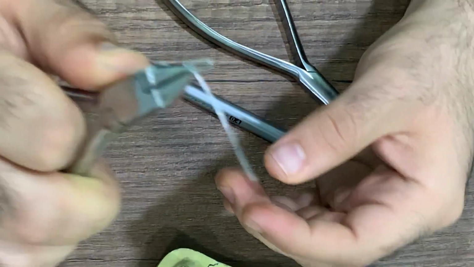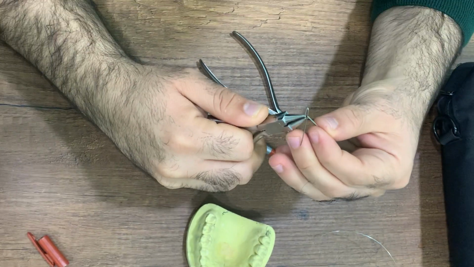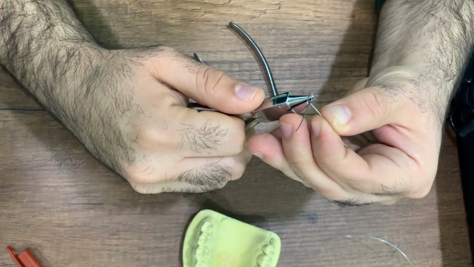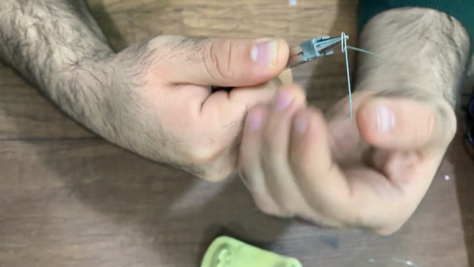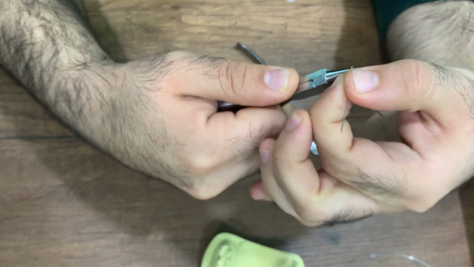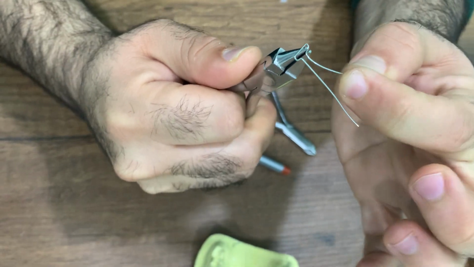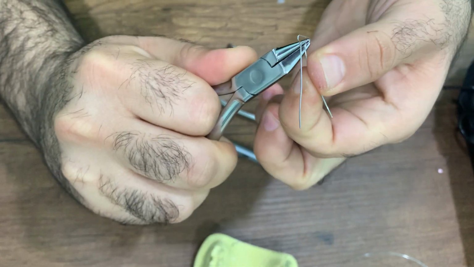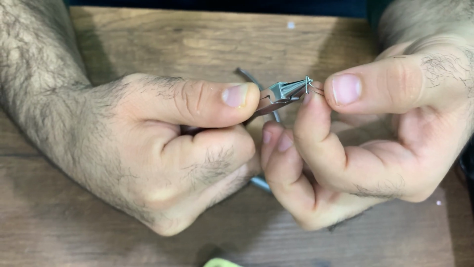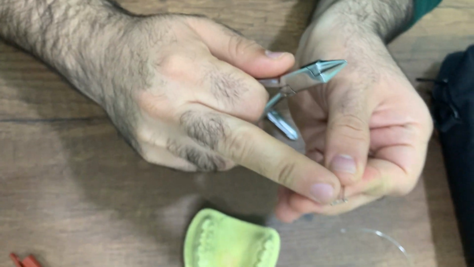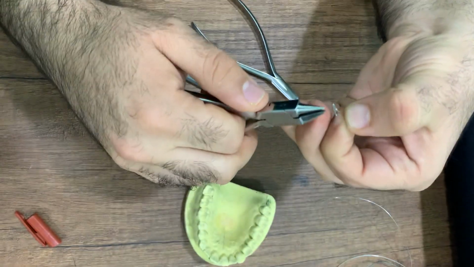At right angle to the U-loops. Again, the second arm also at right angle to the U-loop.